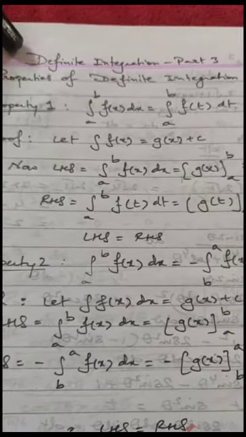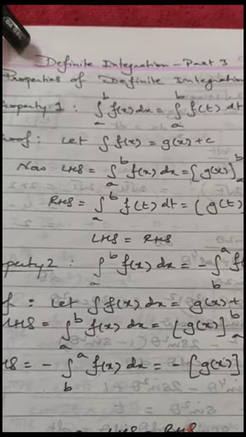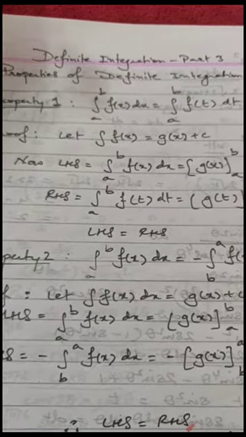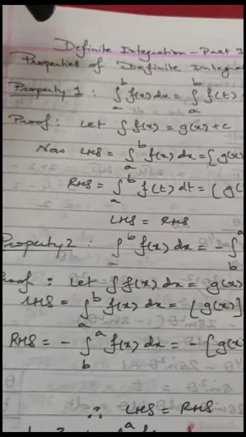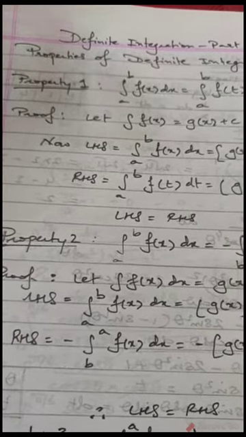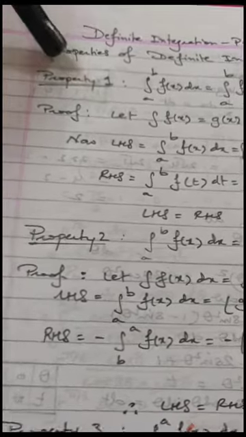Welcome back to part 3 of the definite integration series. Today we are going to learn properties of definite integration. We are going to learn 4 properties. There are totally 7 properties, so we are going to learn the first 4 properties today. So let us go one by one.